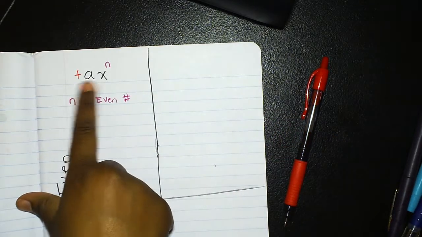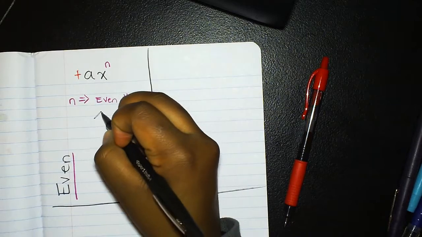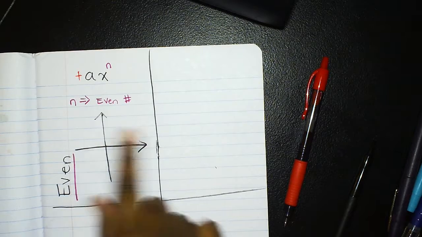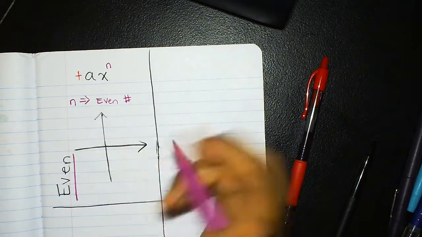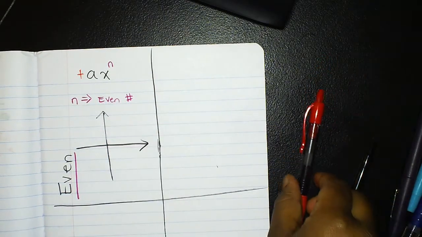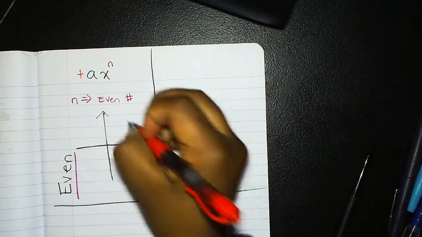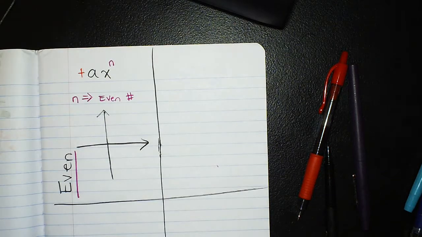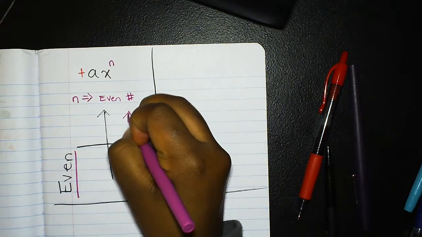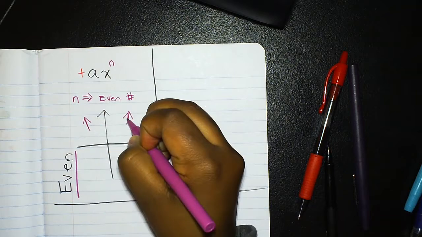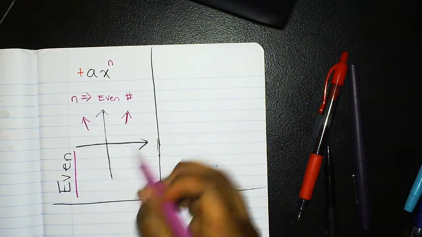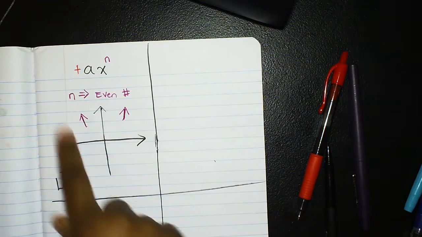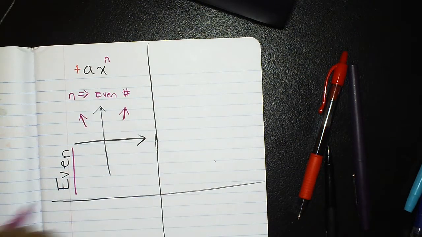Now, if my leading coefficient is positive, my graph will look something like this. Now, we don't care about what's going on in between. But if it's even and it's positive, the graph will be going up and up. Now, I don't care about what happens in between, all right? I just know it's going to start pointing up, and it's going to end pointing up.